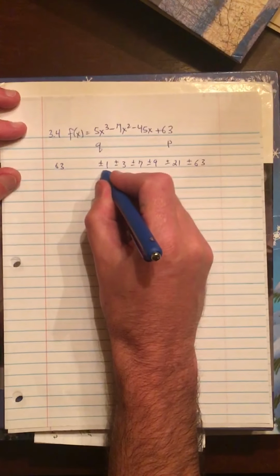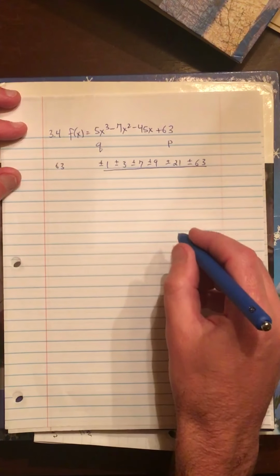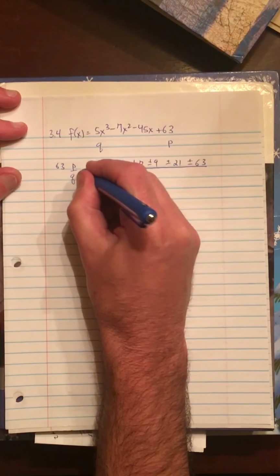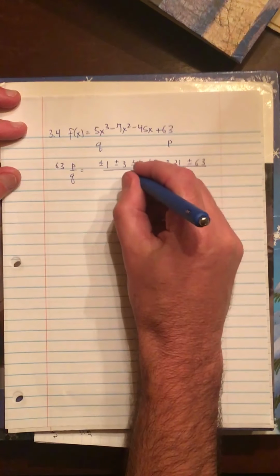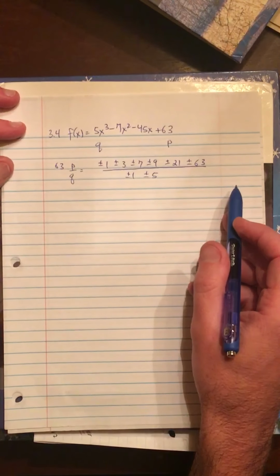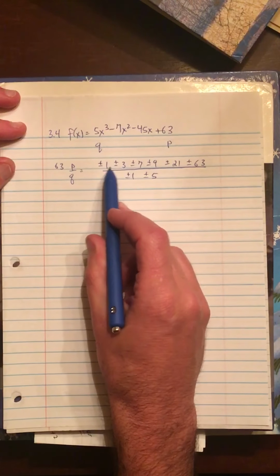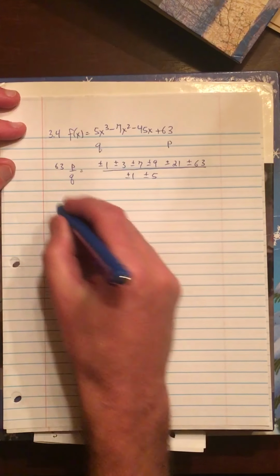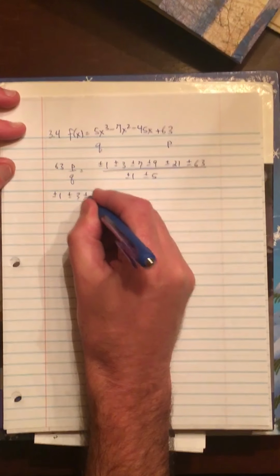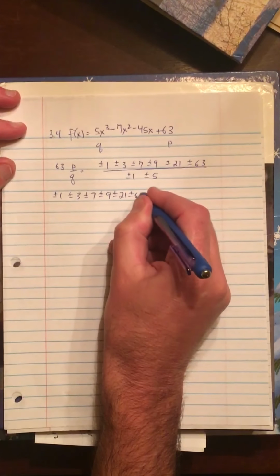Okay, so the possible rational zeros are written in the form of P over Q. Q are the factors of 5, plus or minus 1, plus or minus 5. So there's a whole ton of possibilities. So if somebody said, what are the possibilities? You do all these numbers divided by 1, positive and minus, plus or minus 1, plus or minus 3, plus or minus 7, plus or minus 9, plus or minus 21, plus or minus 63.